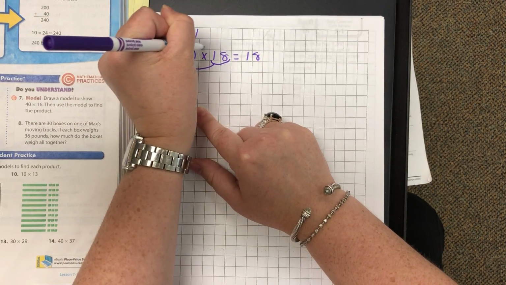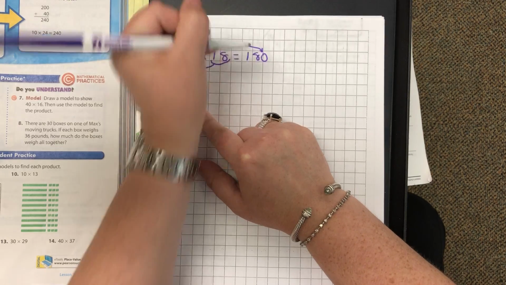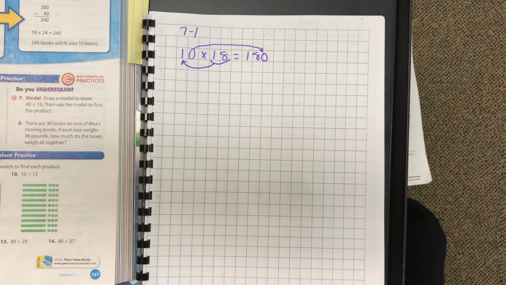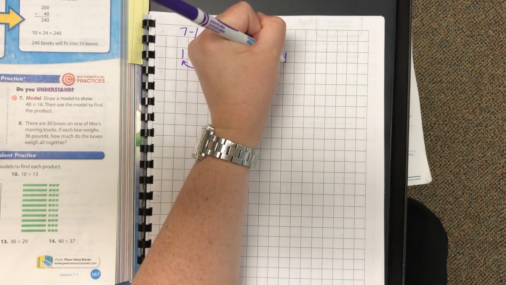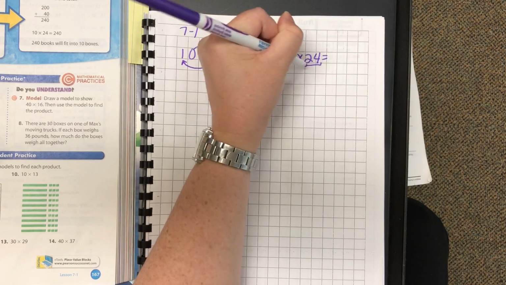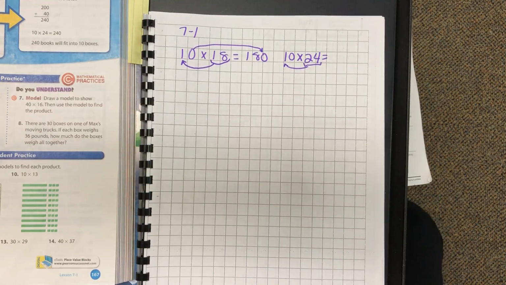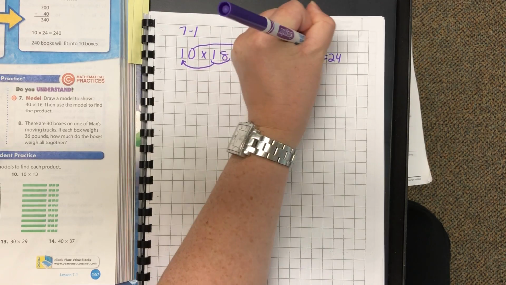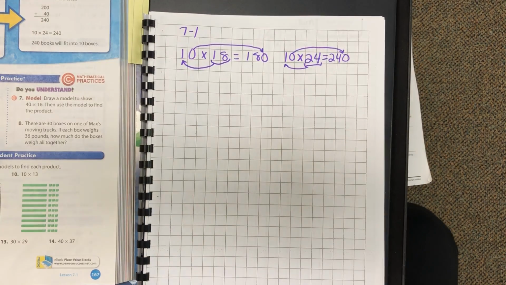And now I'm just adding on that 0 afterwards, so I have 180. I'm just adding a 0. Same thing with 10 times 24. 24 times 1 is 24. Then I just tack on that 0, 240.